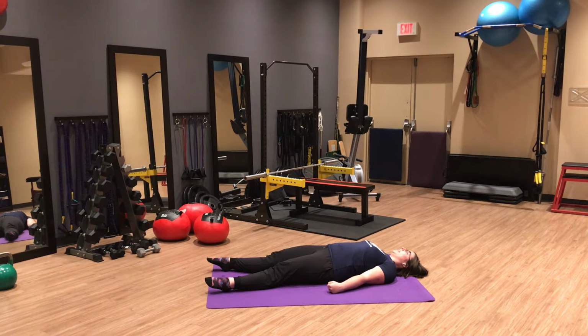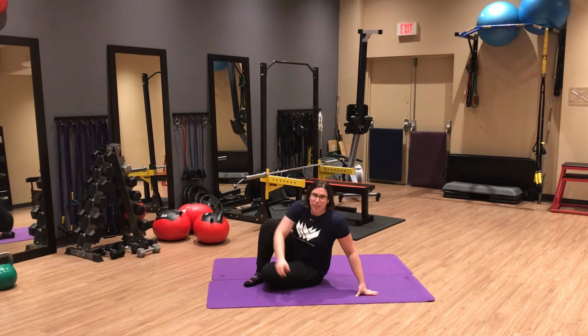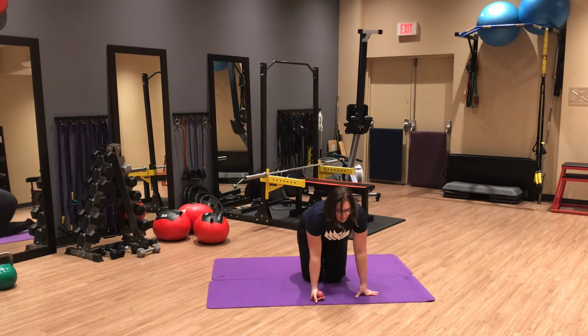Last breath, and then squeeze as hard as you can, like you're trying to make juice. Get every little bit of juice out of that orange. You got this. 3, 2, 1, and relax. All right, slowly come out of that into a seated position.